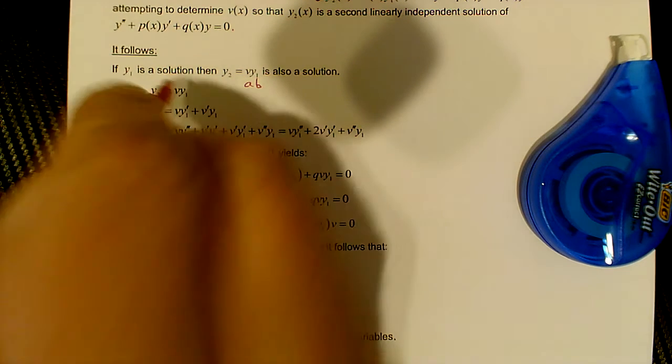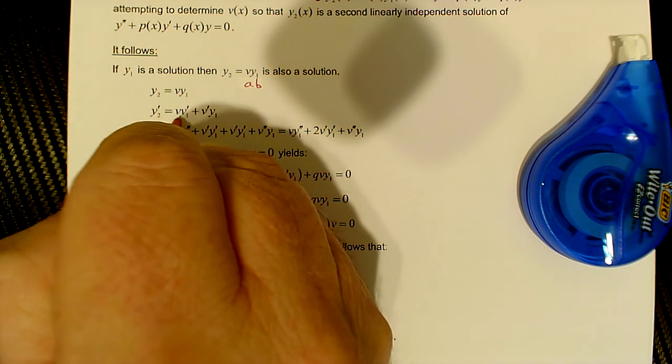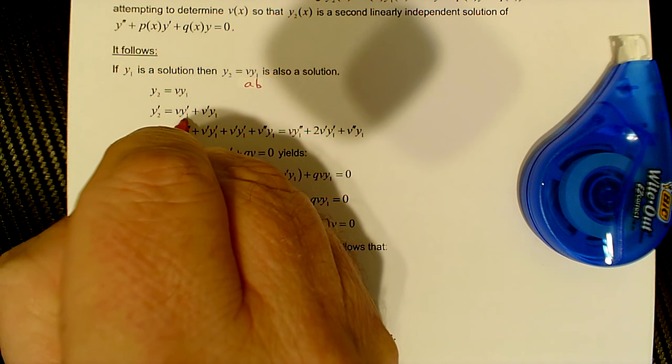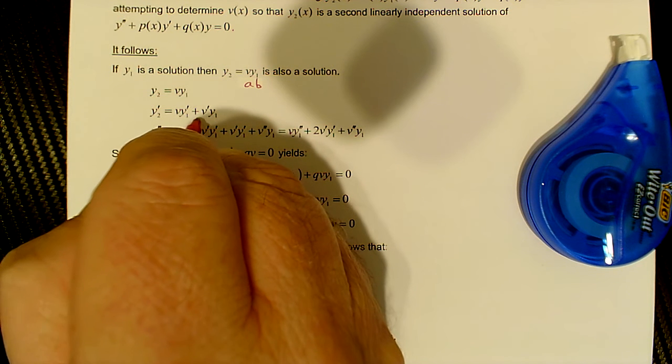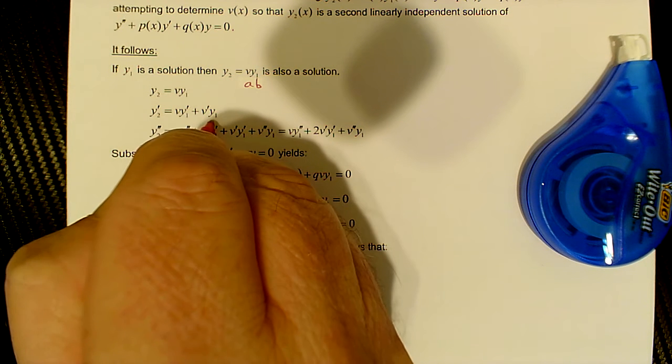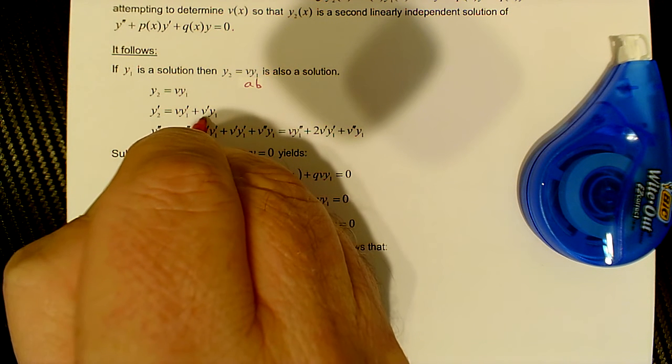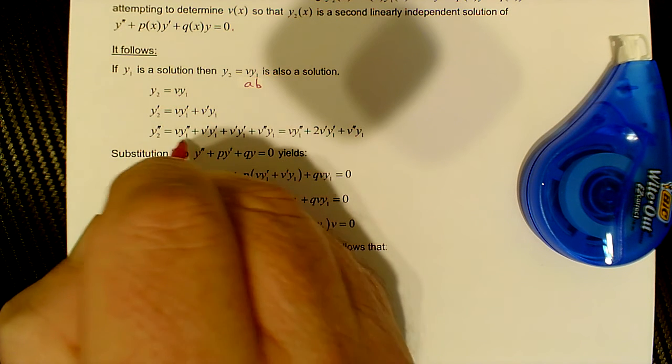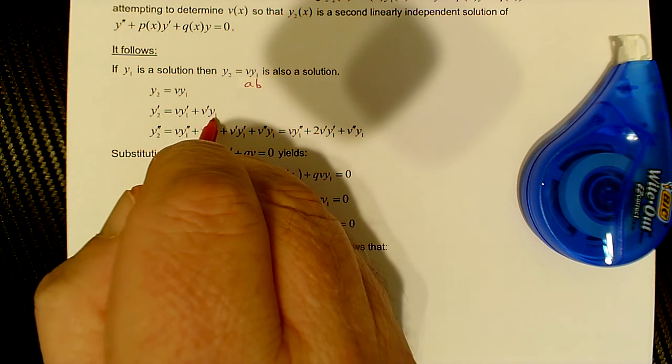So by the product rule, first factor, v, derivative of the second, derivative of y1, we just call y1 prime, plus the second factor, y1, derivative of the first, v prime, and then we do the product rule again on each of those terms.